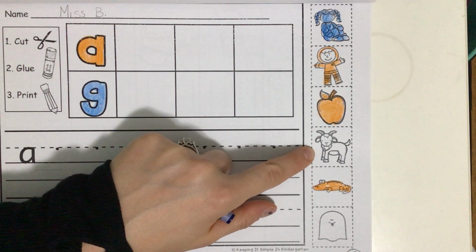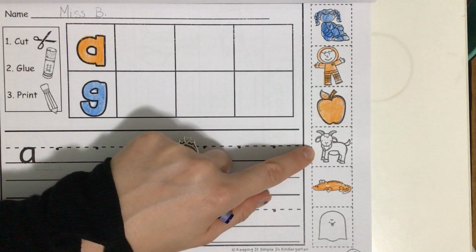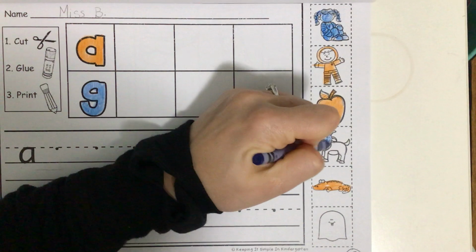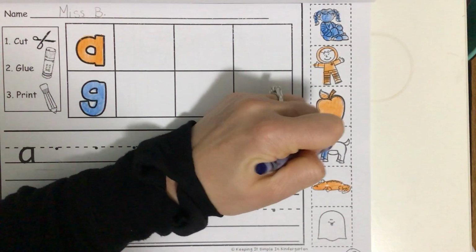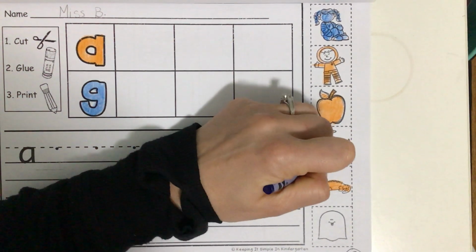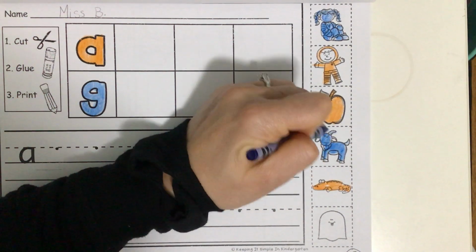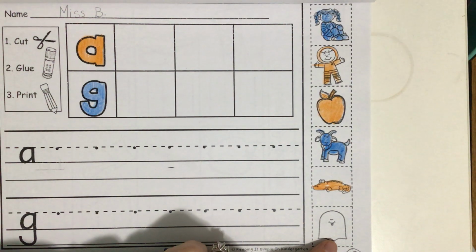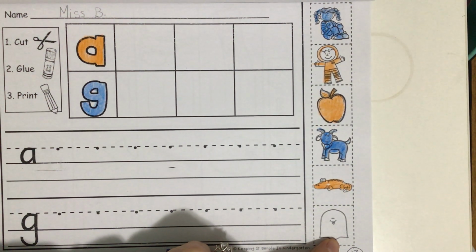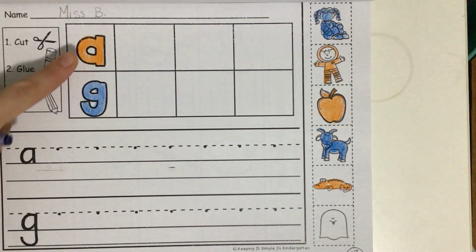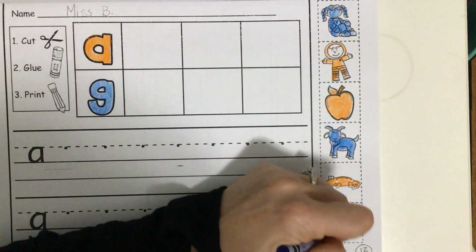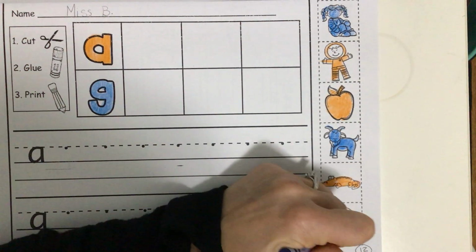That is a goat. What sound do you hear at the beginning of goat? G. Make that goat blue. And the last picture we have to look at is this ghost at the bottom. What sound do you hear at the beginning of the word ghost? Do you hear ah, or do you hear g? G. Go ahead and make that ghost blue.